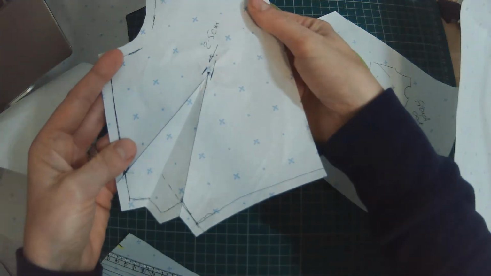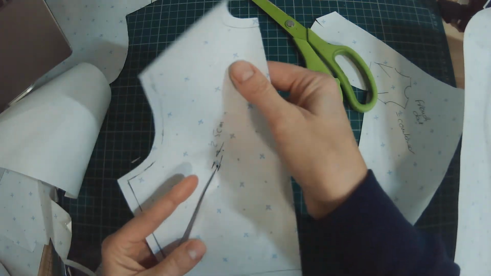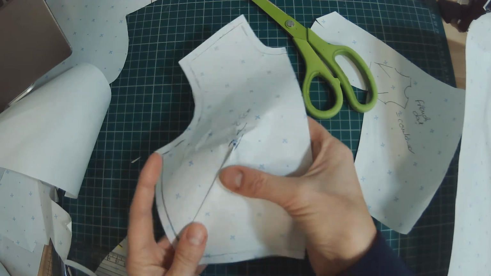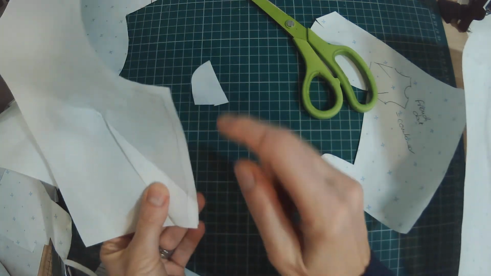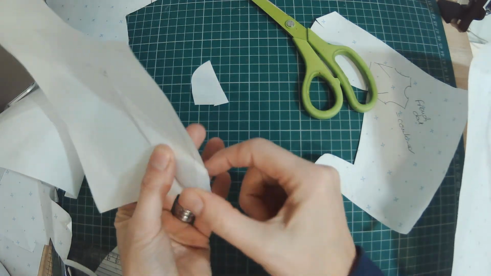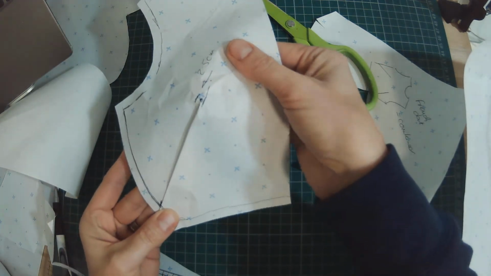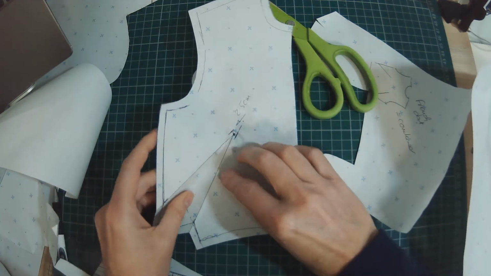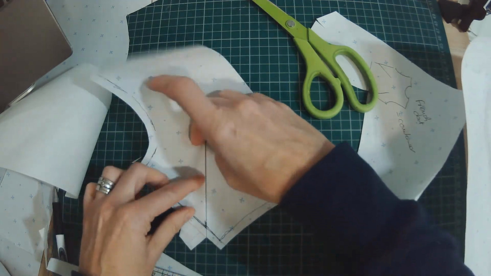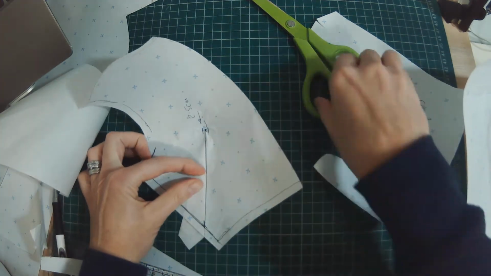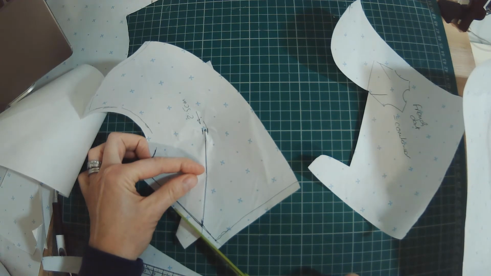So this one you can see with the pattern, I've got that dart, and when it's sewn, it will be folded down, and then you need that piece of fabric there, otherwise you'll get gaps and holes. So that's if it's folded down. If I chose to have my dart folded up, you'd need to trim that bit there off. It doesn't work that way around.